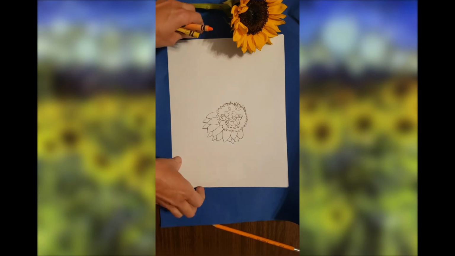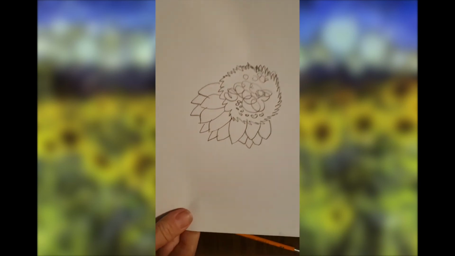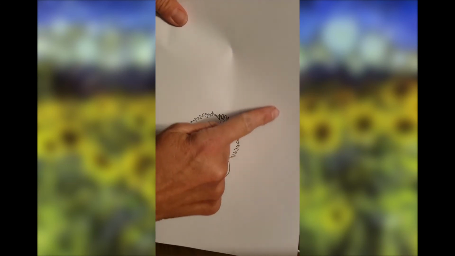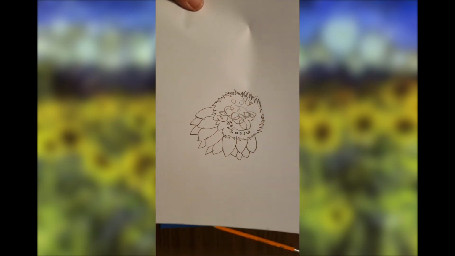So give it a try. Can you see how I made it look like some overlapping? So you want to do that, and you're going to do that all the way around. Make it a nice full sunflower, okay?